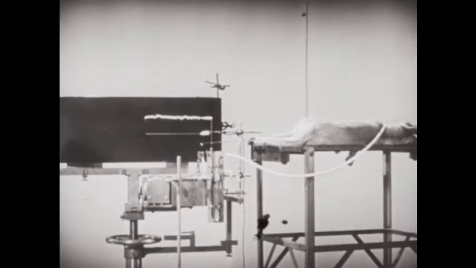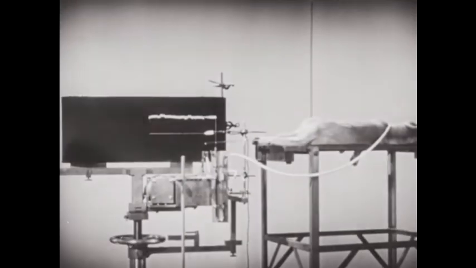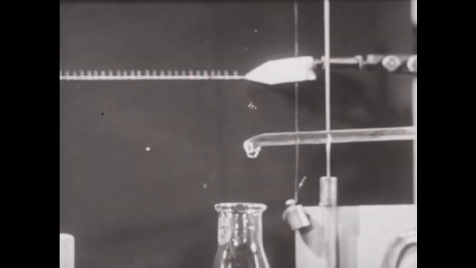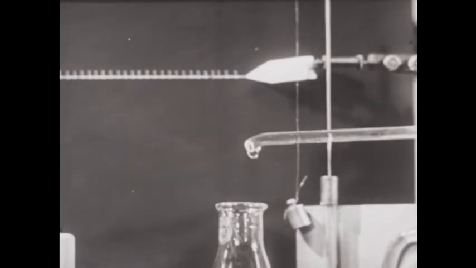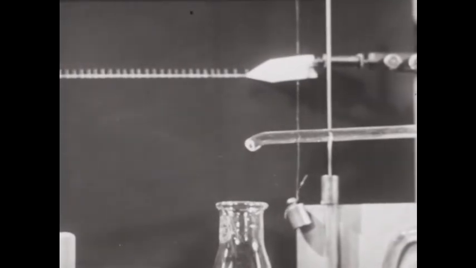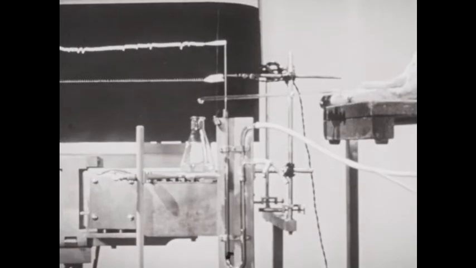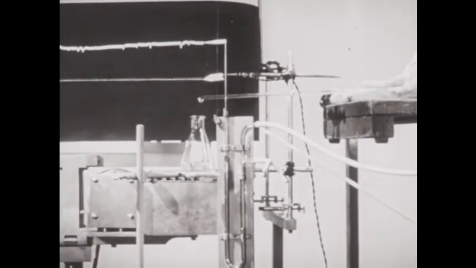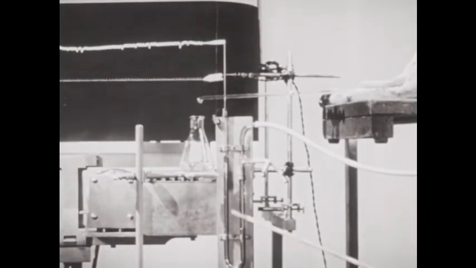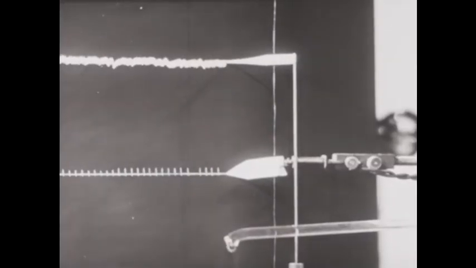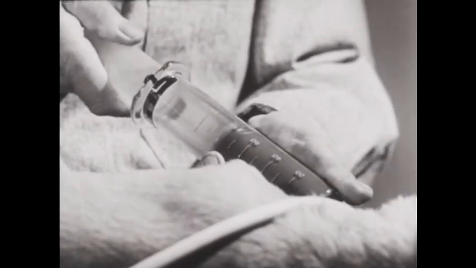We will study on this anesthetized animal some factors affecting urine formation. We have inserted a collecting tube into each ureter. We record each drop of urine on this moving paper. This gives us the rate of urine formation. The pressure of the blood in the animal's artery is transmitted through a tube to this mercury manometer, which also records on the moving paper. This record shows normal blood pressure and normal urine flow in this animal.